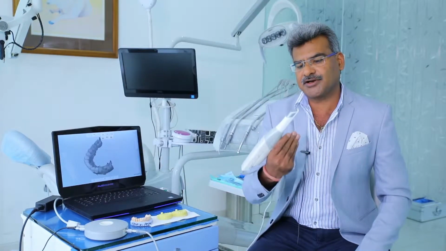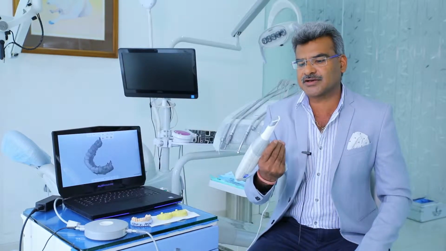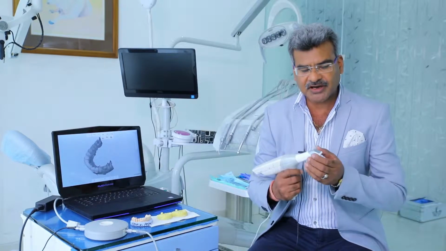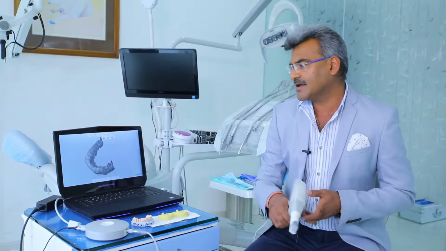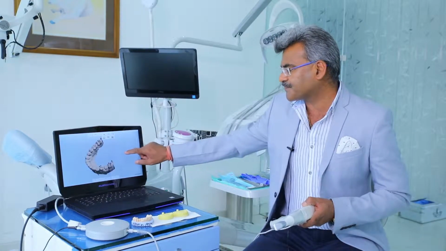You don't need bulky trays with material to pop into the patient's mouth and cause him to gag. You just need a small intraoral scanner, and this scanner is from 3Shape. It's one of the best scanners you can think about. It's got a small head, and it has the accessibility to record all the way down to the distal aspect of your arches. It's very convenient. What you can record is so meticulous that the eye just cannot miss it, and you can see everything right here on the screen.